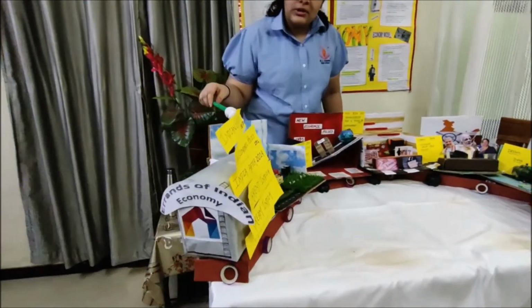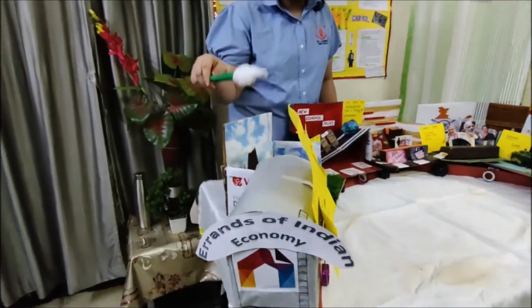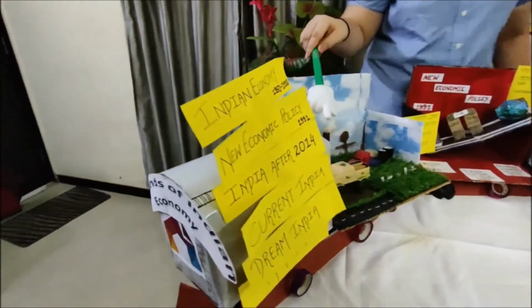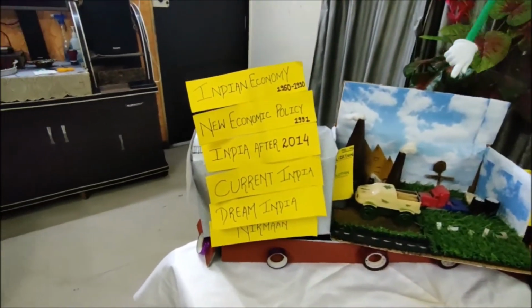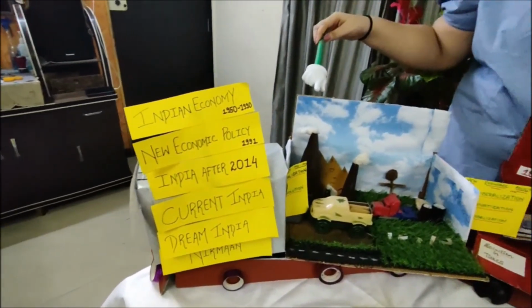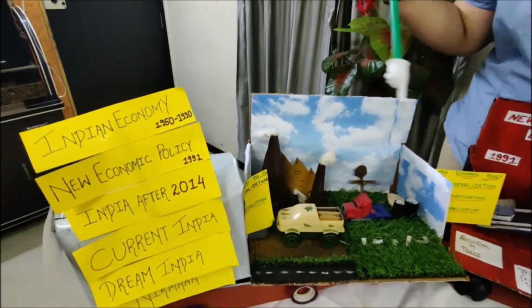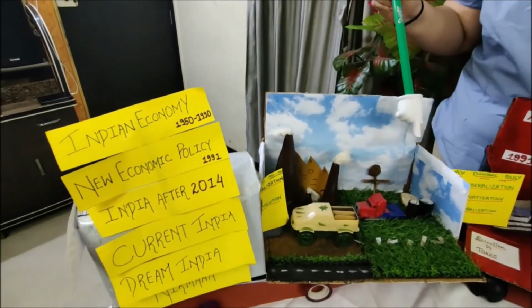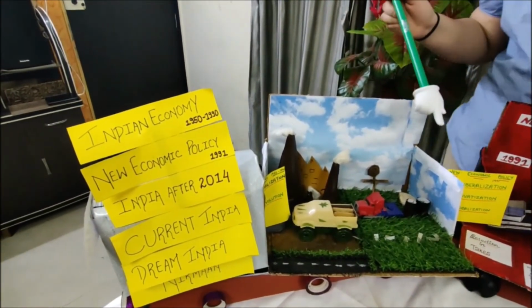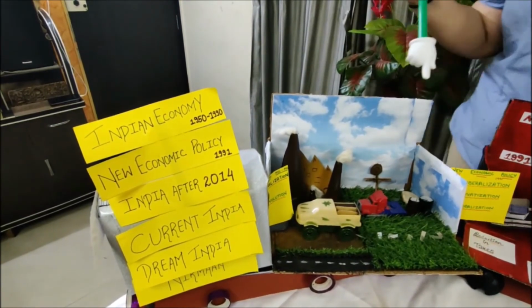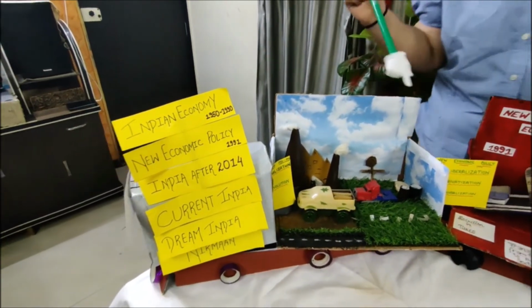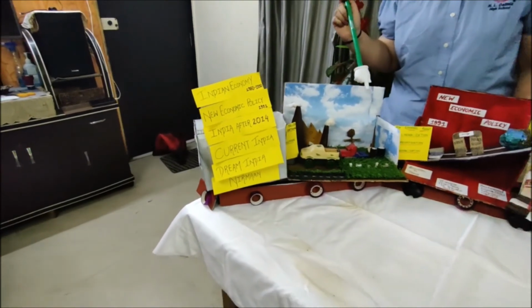Firstly, the engine contains the topic of the model and the subtopics of the same. First compartment contains industrialization in 1956, which is development of industries in regional areas. The other half of the first compartment contains green revolution in 1960s, which is mainly technology transfer activity, which mainly focused on agricultural production worldwide.